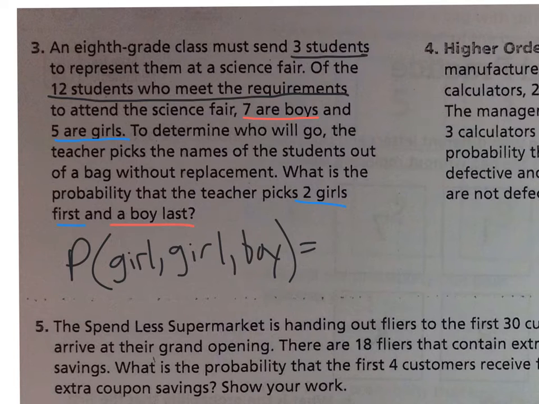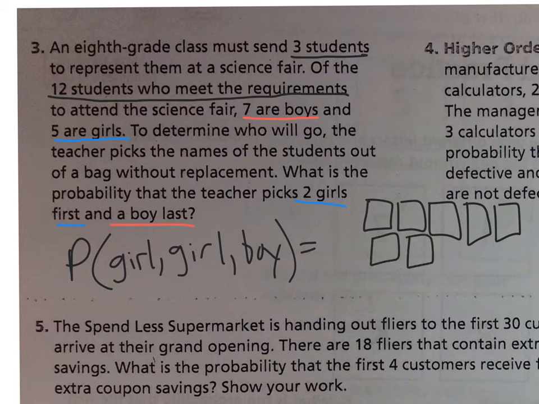When you're working this out, if you want to, we can just kind of draw something out of what's happening. So we've got a total of 12 people. And with the 12, we've got 7 that are boys. And we've got 5 that are girls.